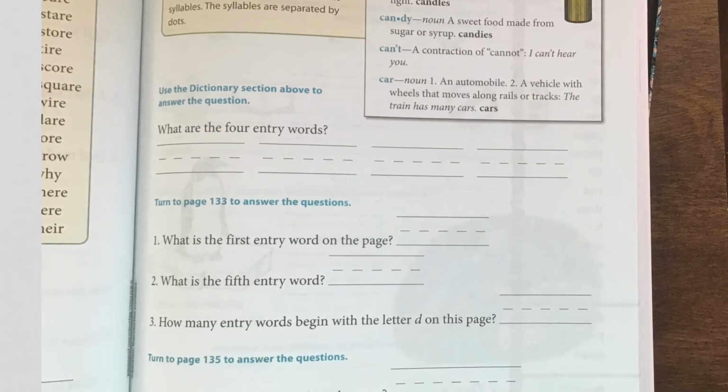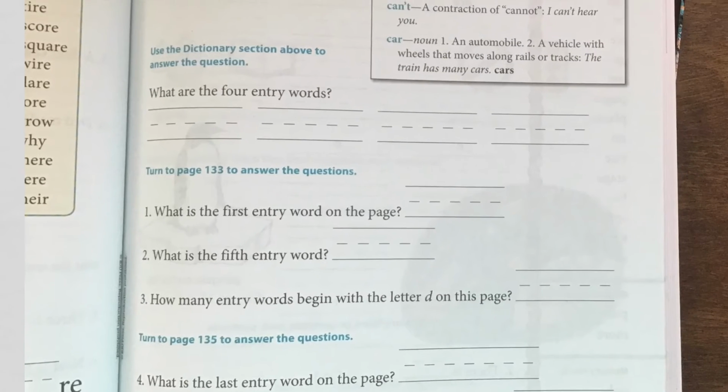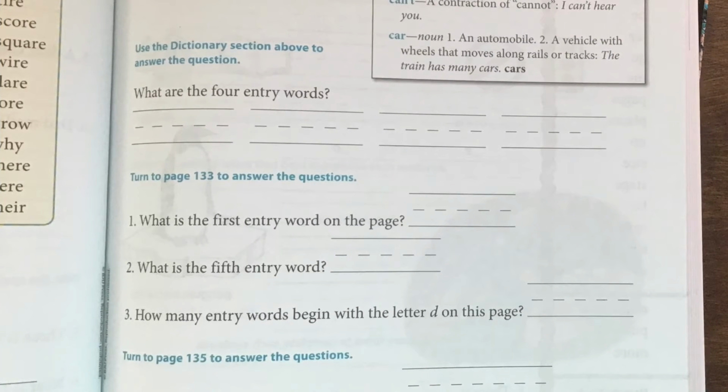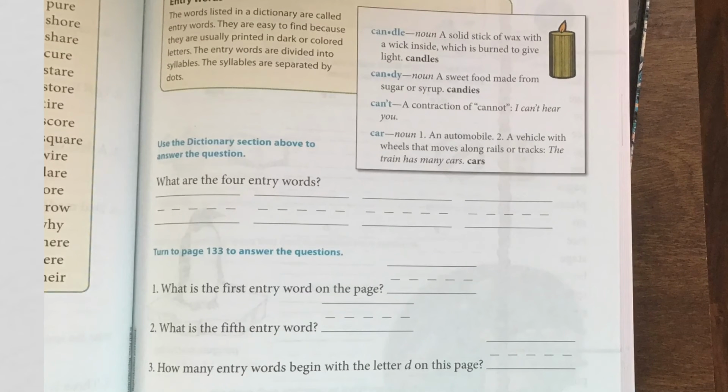And we would do this just in school, just like we're doing it at home. I guess I should read the directions: use the dictionary section above, which is right up here, to answer the question. What are the four entry words? Our four entry words are here in blue. So you're going to write them neatly there.